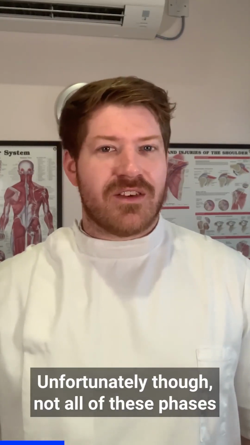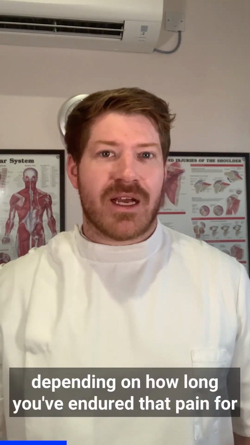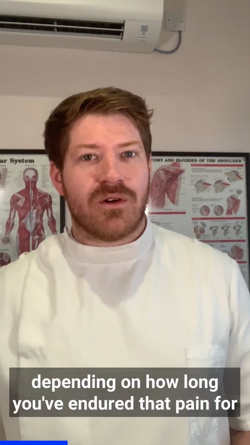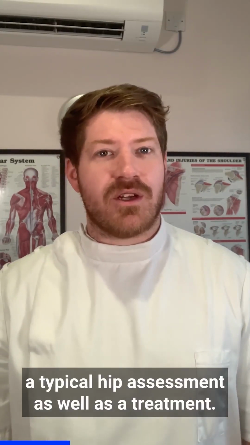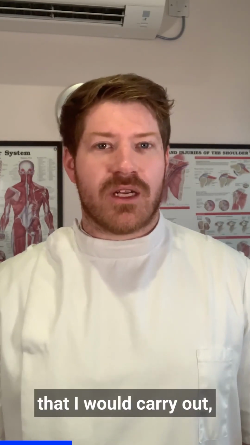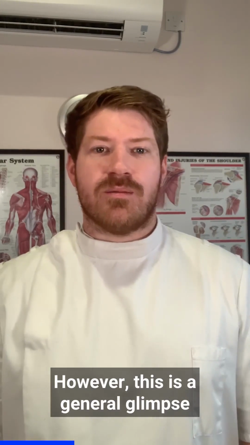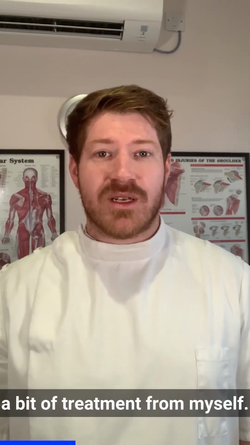Unfortunately though, not all of these phases can happen at once during the treatment process, and the amount of time is going to change depending on how long you've endured that pain for and what level of pain it is exactly. I'm now going to demonstrate on Gus a typical hip assessment as well as a treatment. Obviously, there are different types of treatment that I would carry out depending on what your particular problem is. However, this is a general glimpse into what you can expect by getting a bit of treatment from myself.